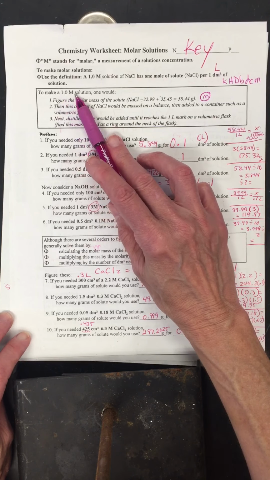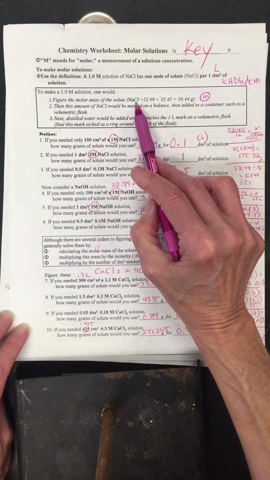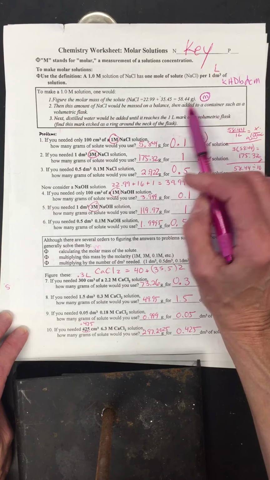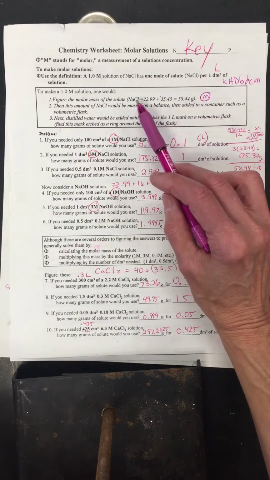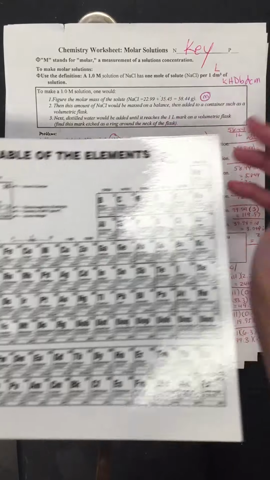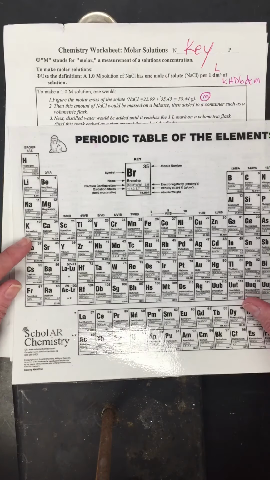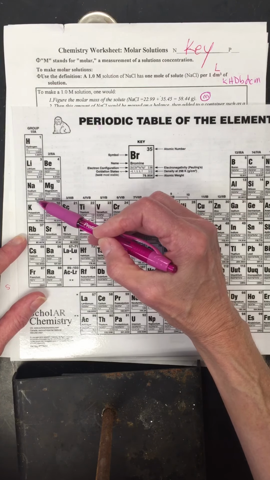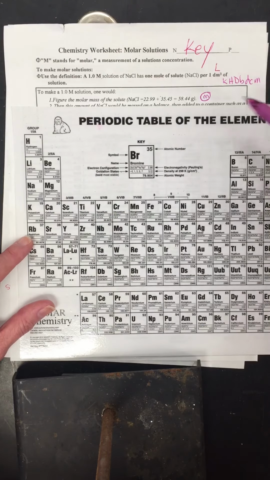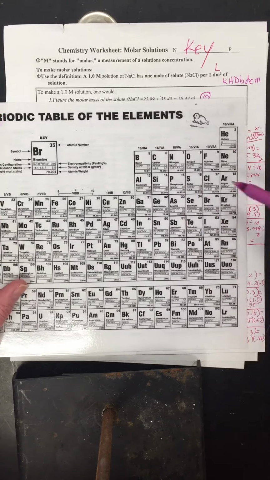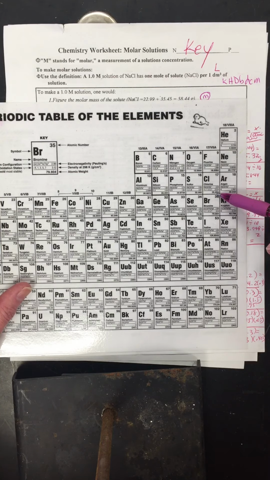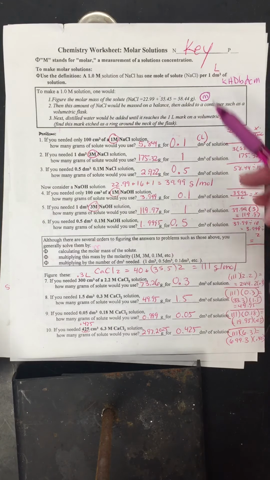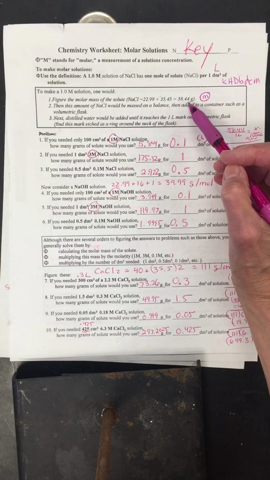If I was going to make a 1 molar solution of salt, sodium chloride, step 1 is you always have to get the molar mass. And remember, our symbol for molar mass is M&Ms. Where do you get M&Ms? Off the periodic table. Well, you probably really get M&Ms at the store. But if it's molar mass and not M&Ms, you look on your periodic table. So what I do first is I look up sodium and I find the decimal number, and that's the molar mass of sodium. And then I look up chloride and find the decimal number, and that's the molar mass of chloride. Sodium chloride doesn't have any subscripts, the little numbers at the bottom, so I just add them together, and the answer is 58.44 grams.